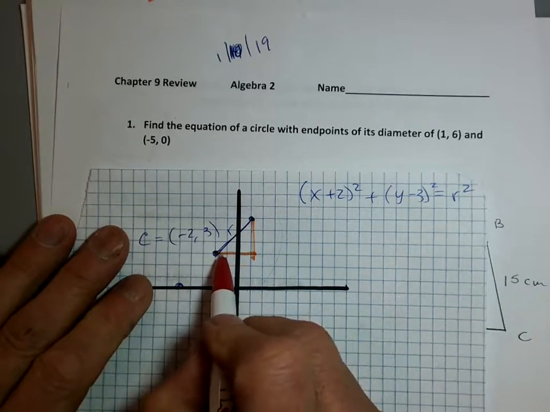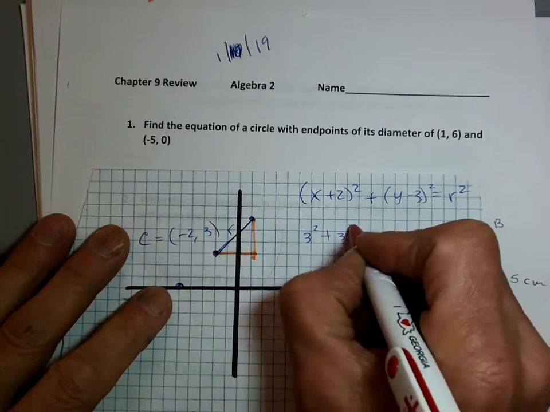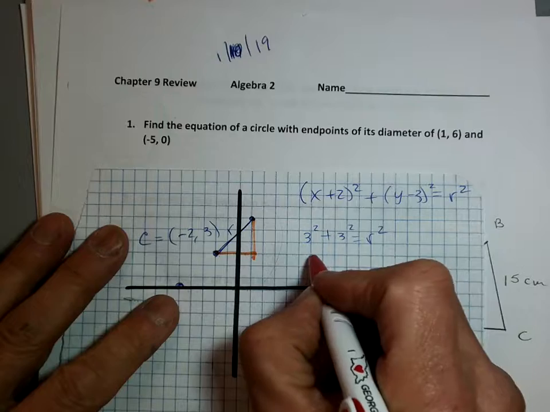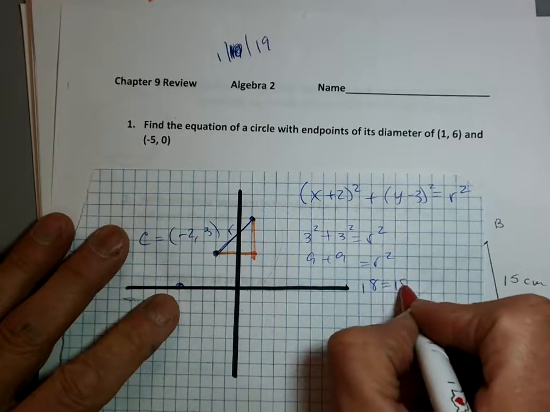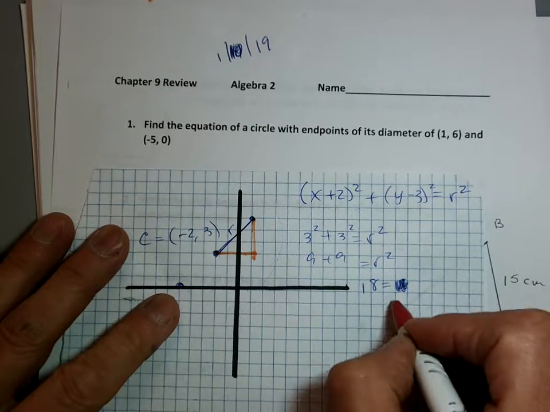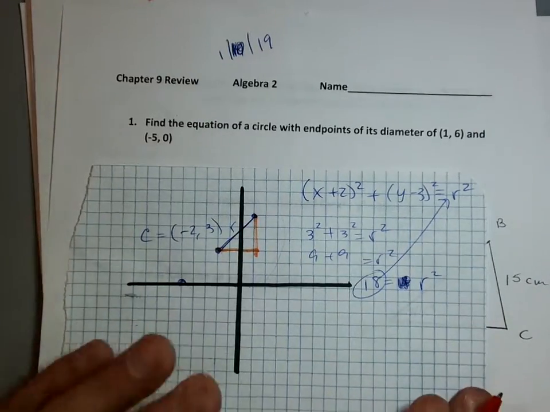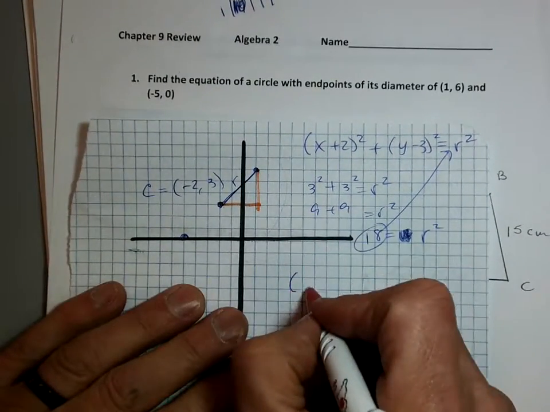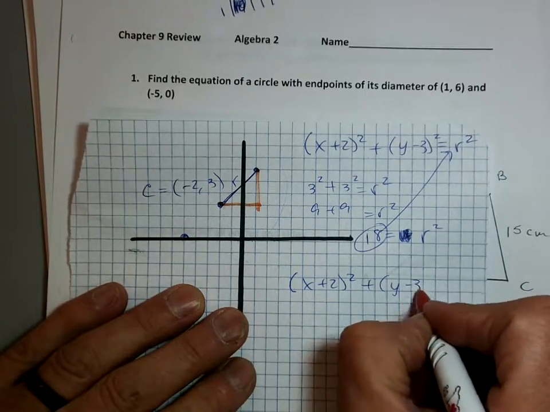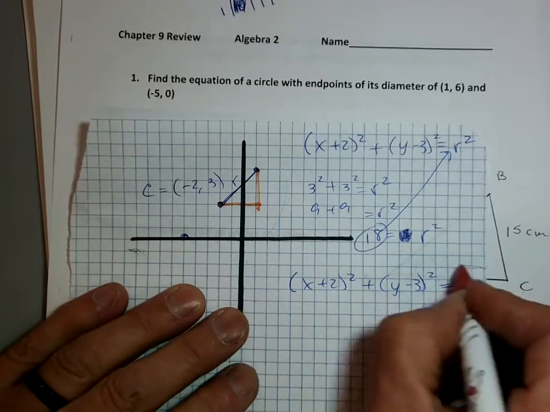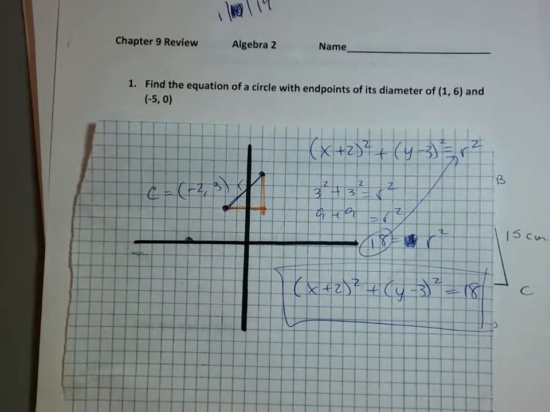So I'm just going to go 1, 2, 3, 1, 2, 3. I'm going to go 3 squared plus 3 squared equals r squared. 9 plus 9, or 18, is equal to r squared. So I'm just going to take my 18 and put it there, and I'll have my equation. So I'll rewrite this answer as (x plus 2) squared plus (y minus 3) squared equals 18. Done. That's it. Easy.